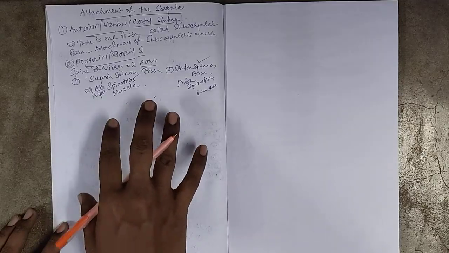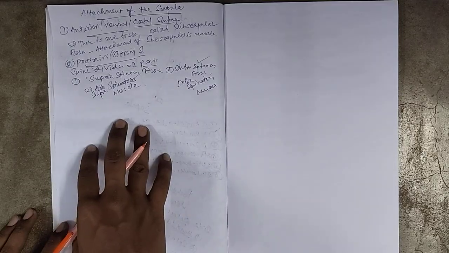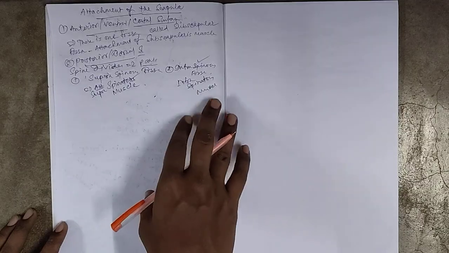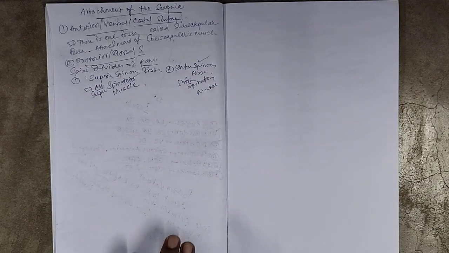So these are the attachments of the posterior or dorsal surface.